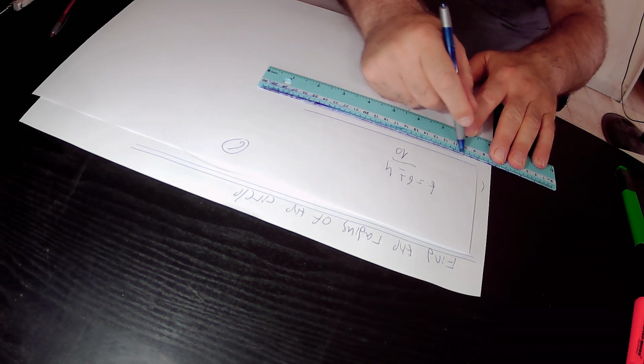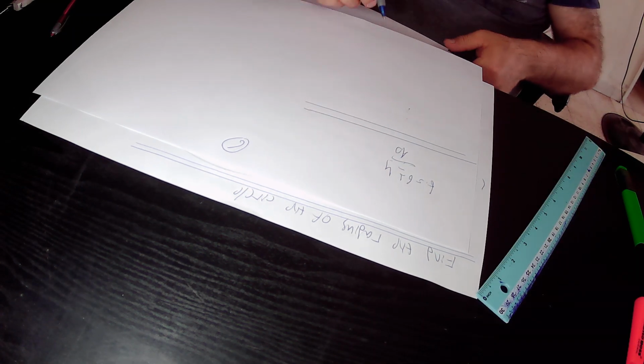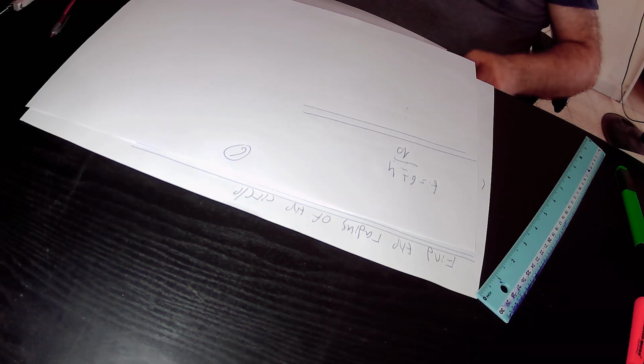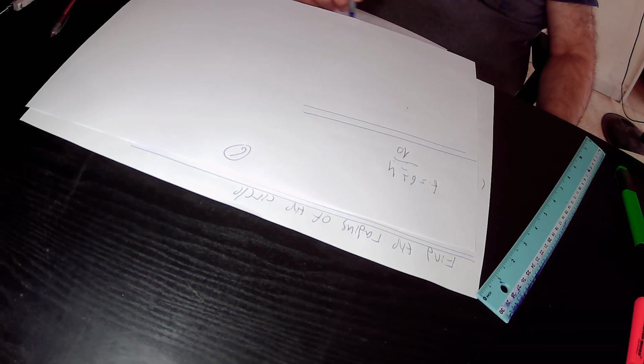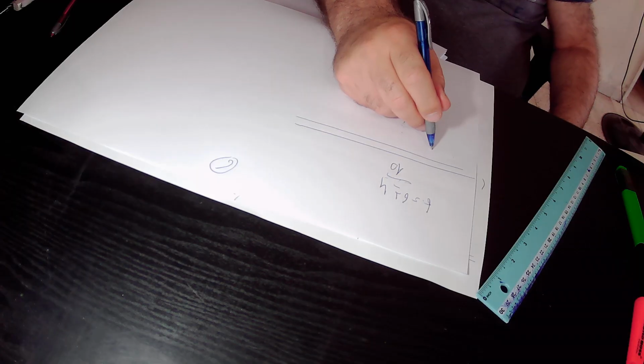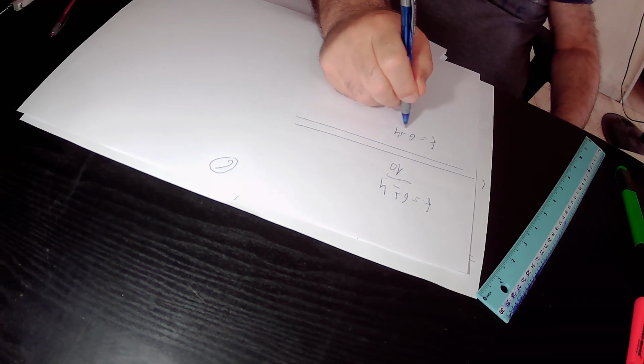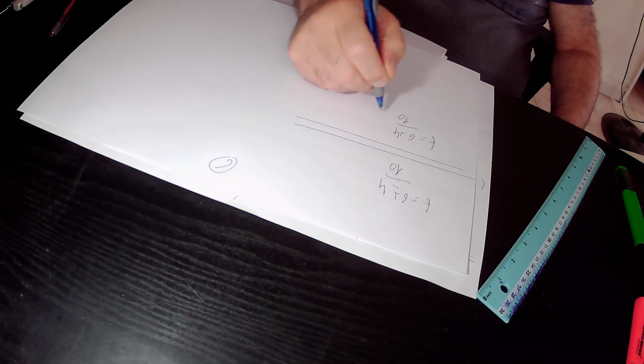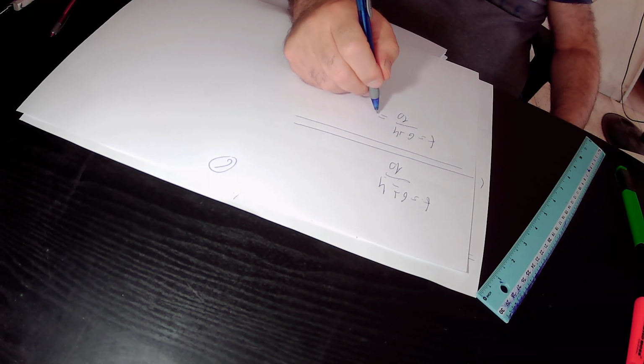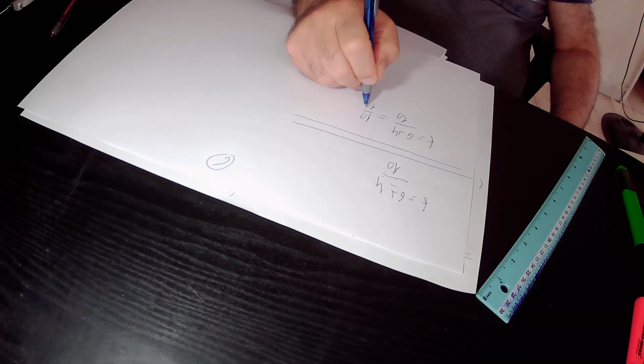So here we have two solutions for t. The first solution for t is that t equals 6 plus 4 over 10. So 6 plus 4 is 10, and 10 over 10 is 1.